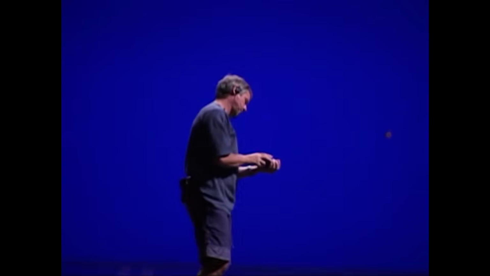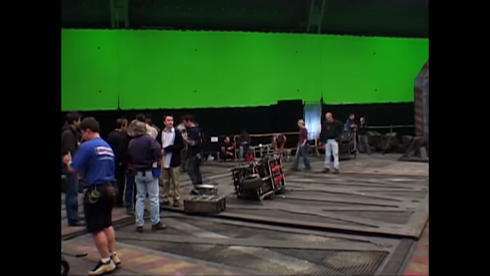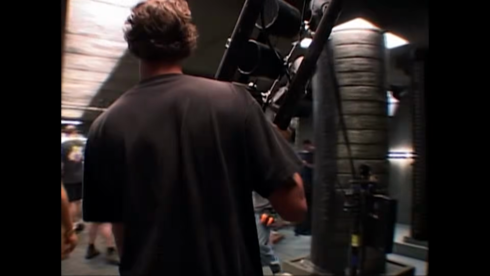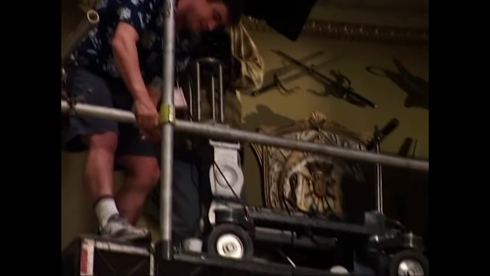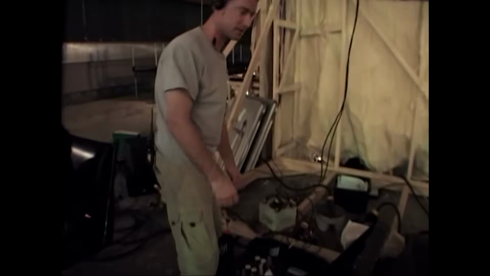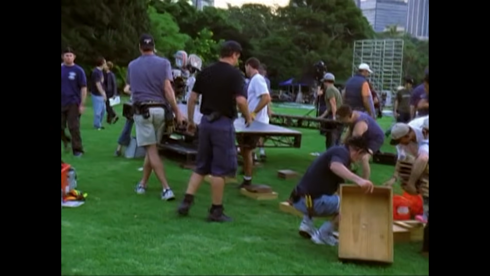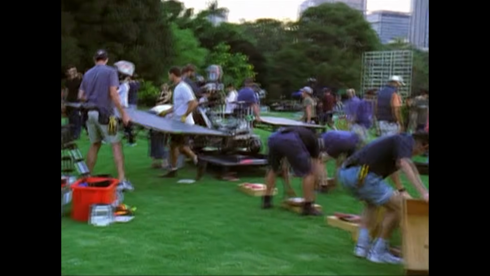Let's put the water on. In Australia, the grips are obviously in charge of all the camera movement. You put up the green screens, general support rigging for electrics on set. We do total support structure for the camera department.